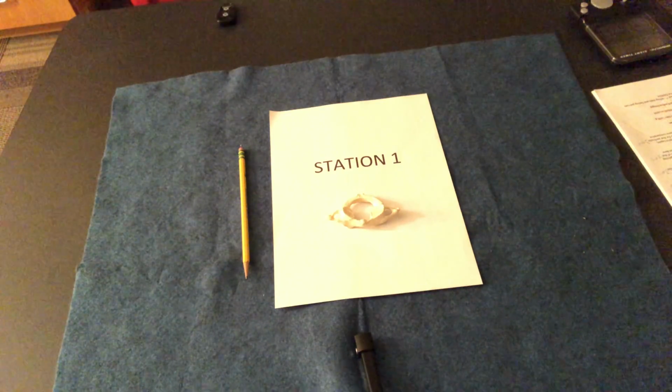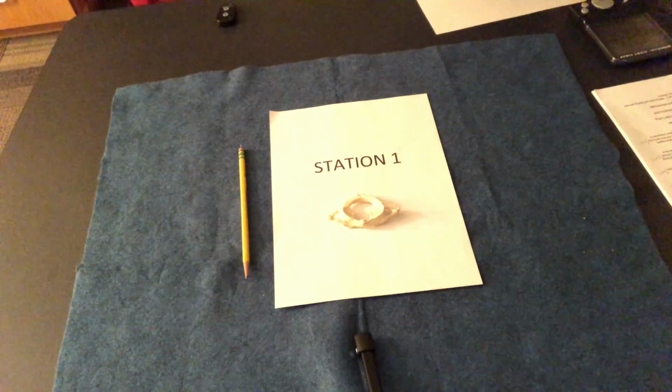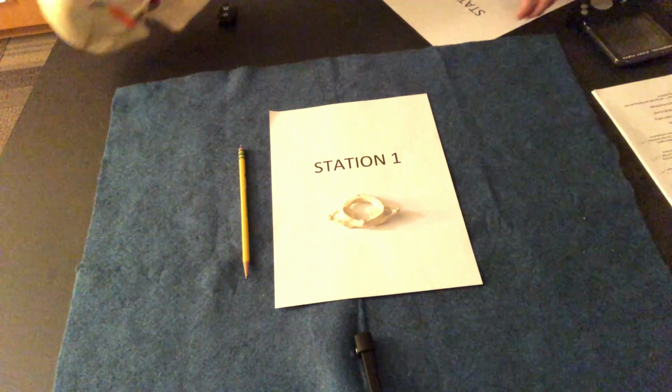Okay, we're going to move into Station 2.